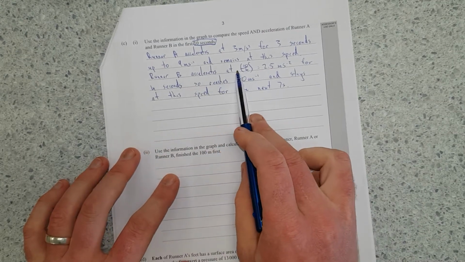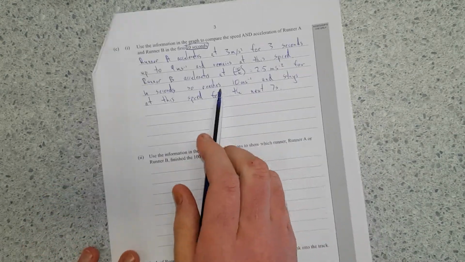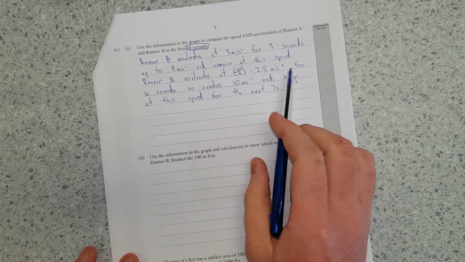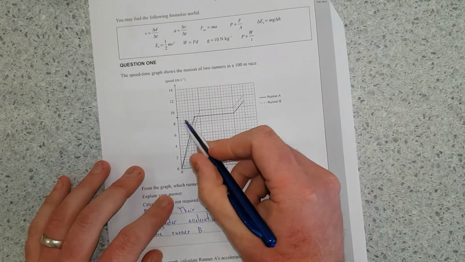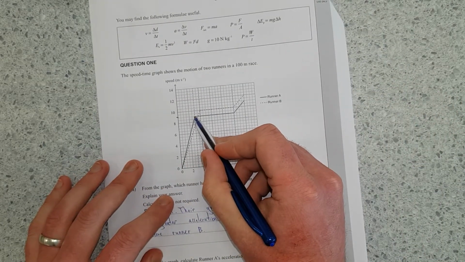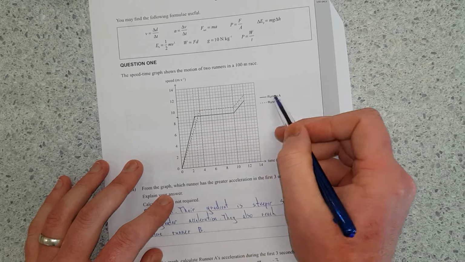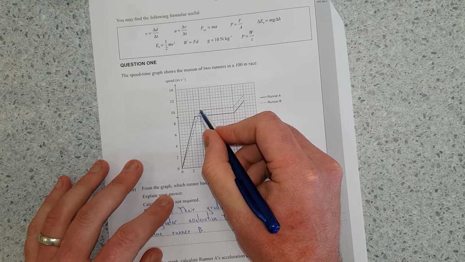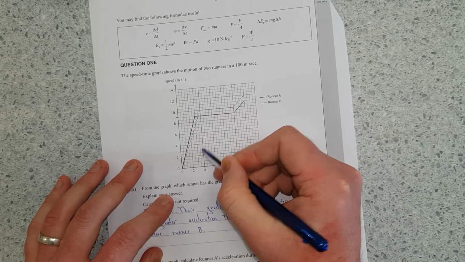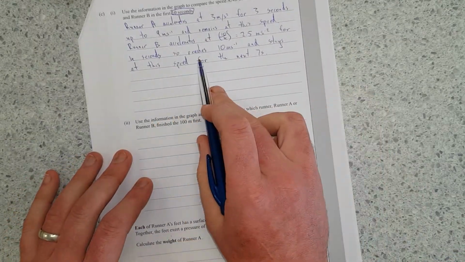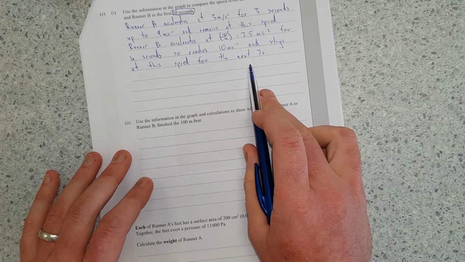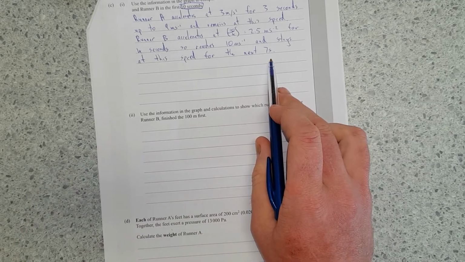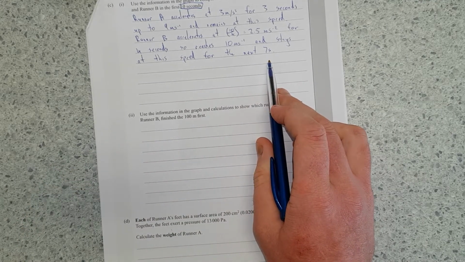Runner B accelerates at, I calculated there, 10 divided by 4 equals 2.5 meters per second squared. The reason being is it gets up to 10 meters per second, and runner B, the dotted line, I should say, gets there in 4 seconds. So 10 divided by 4 is 2.5. And it stays at this speed for the next 7 seconds. And that's really all you need to put.